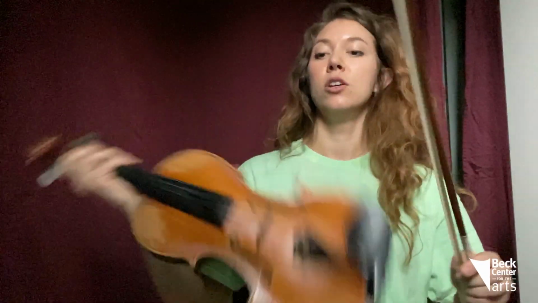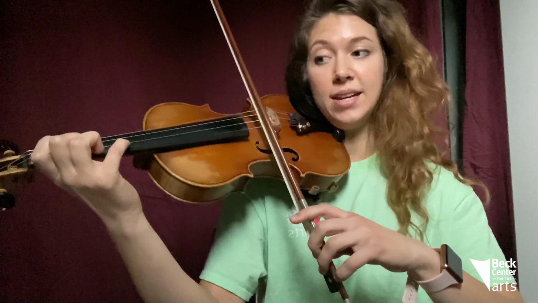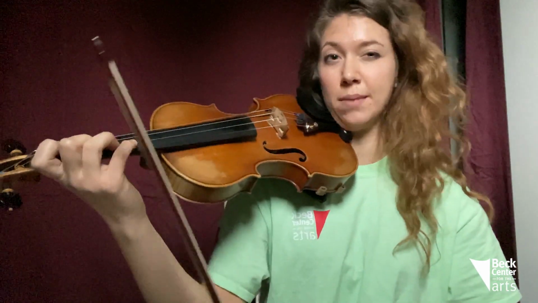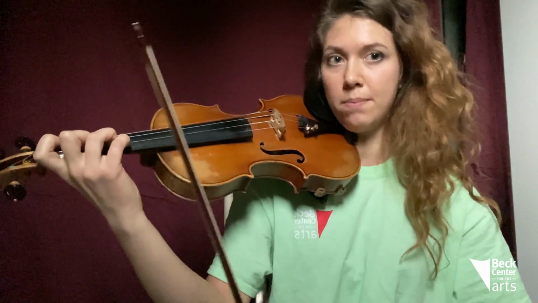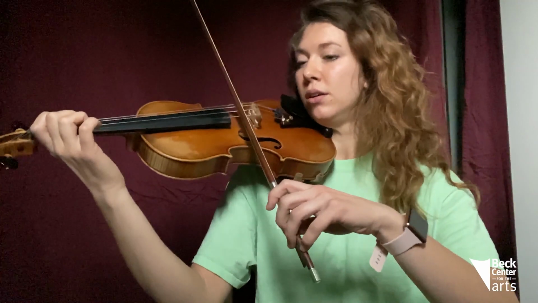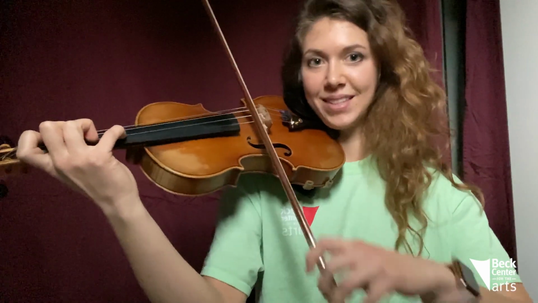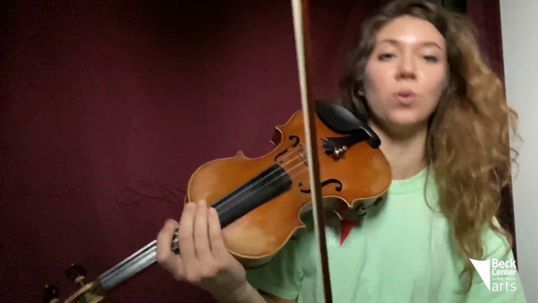Now for skips, we have both minor thirds and major thirds. So C to the E flat, that is a minor third, okay? I skipped the D, right? That's why we call it a skip. And I went to E flat. For a major third, C to E natural. That is a major third, okay?